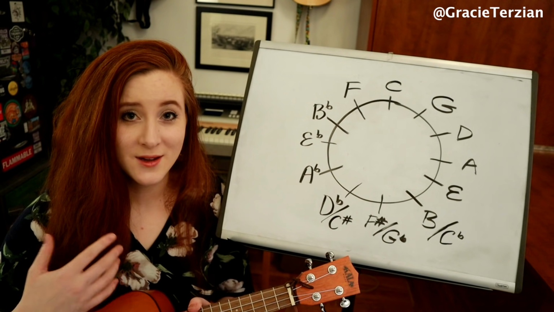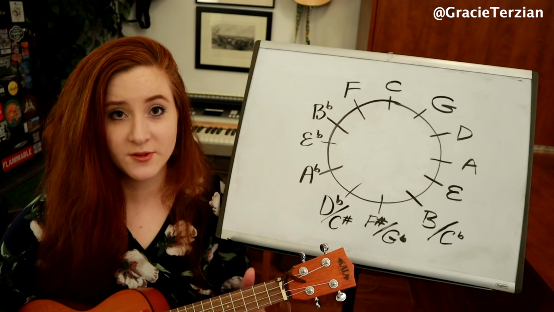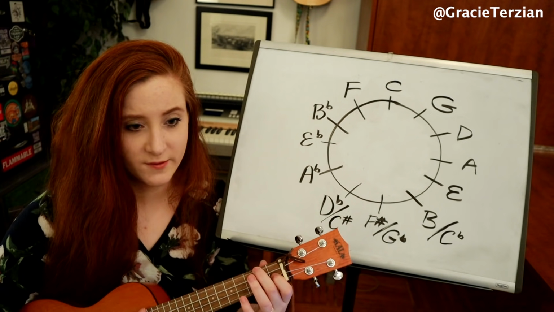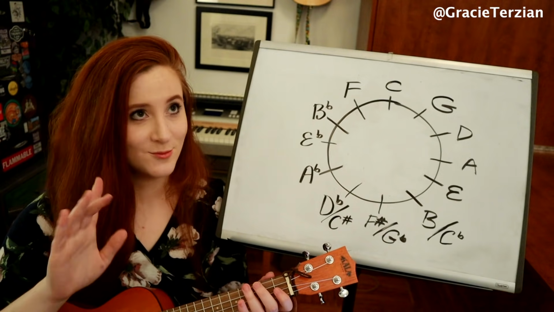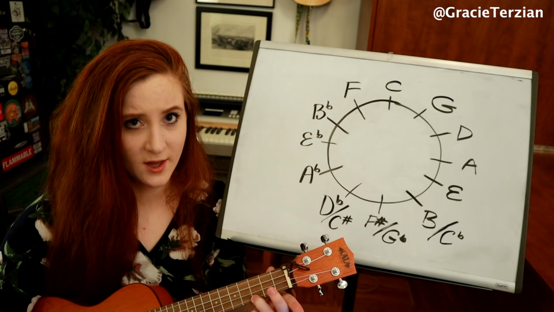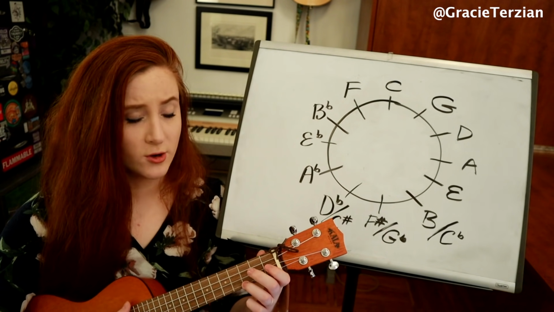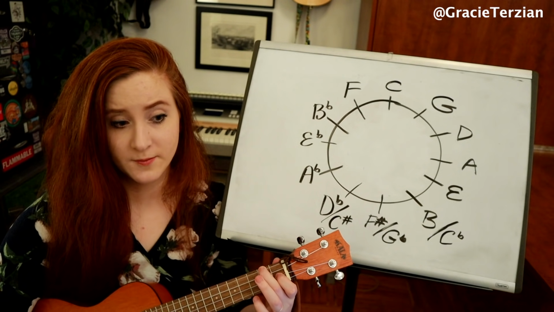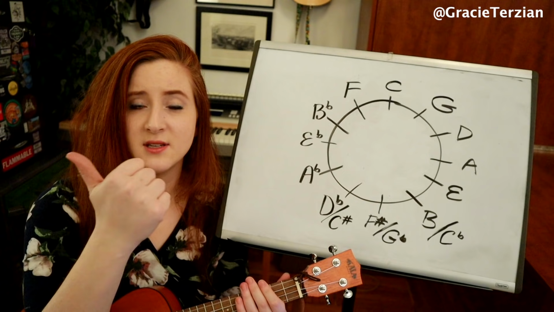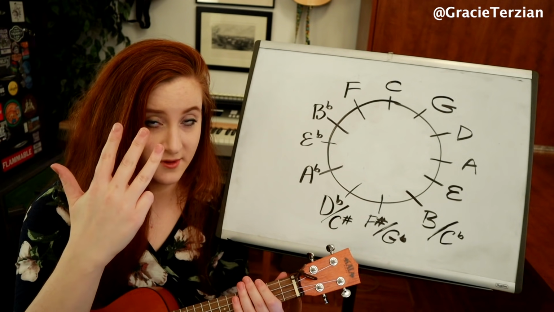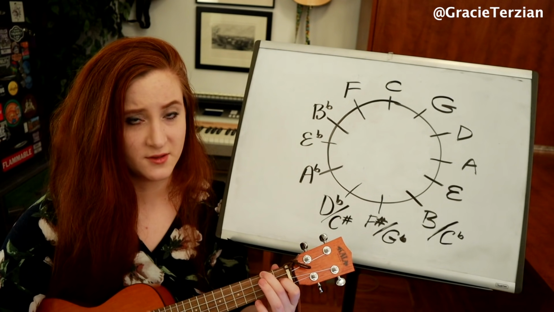Now, the 4th degree is important. That's called the subdominant, and the point of the subdominant is that it leads us to the dominant. So, bear with me. If I'm still in this key of C, and I go to the subdominant, which is that F chord, so F is the 4th degree of C, right? If I'm thinking about my C major scale, C, D, E, F, it's the 4th note in the scale. So I'm going to play that F major chord.